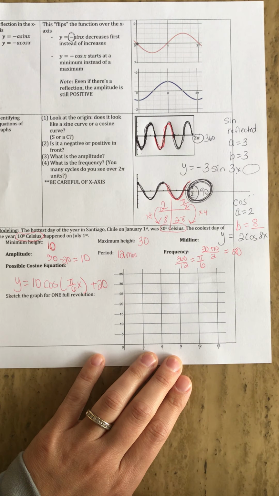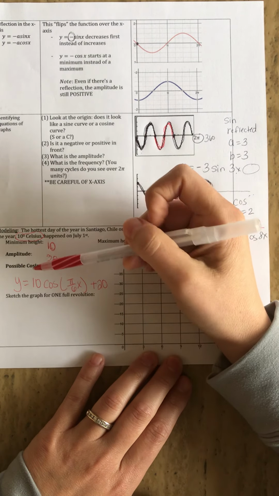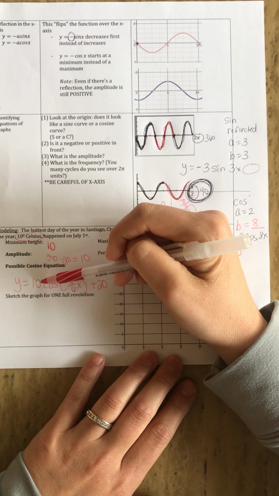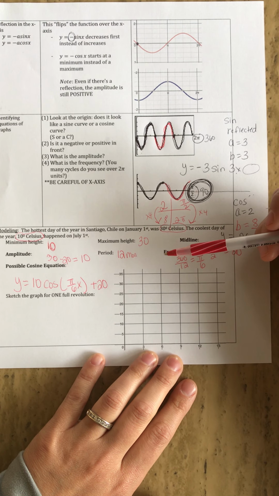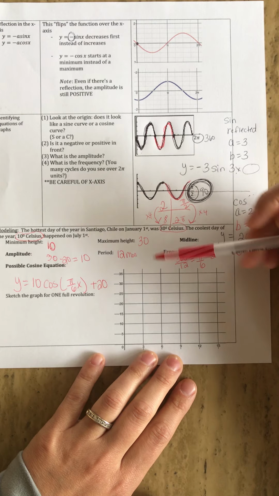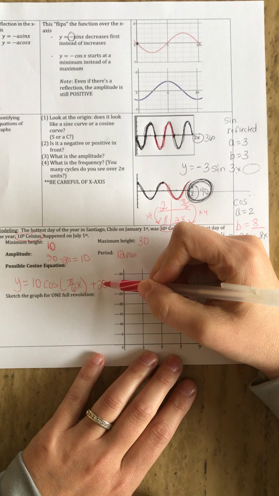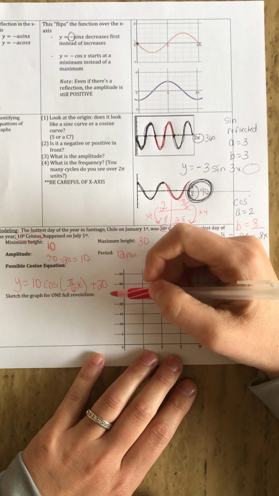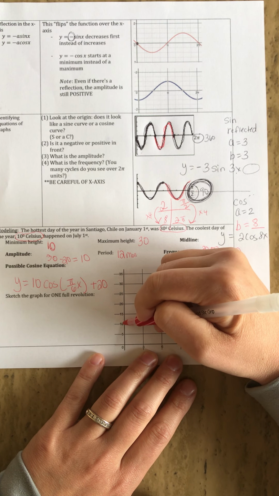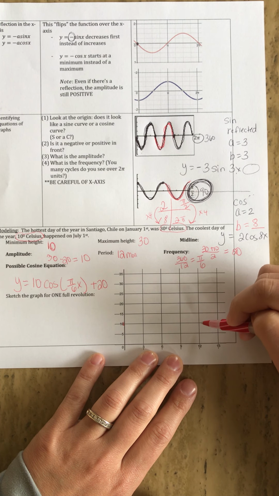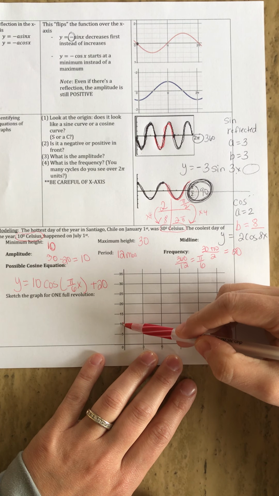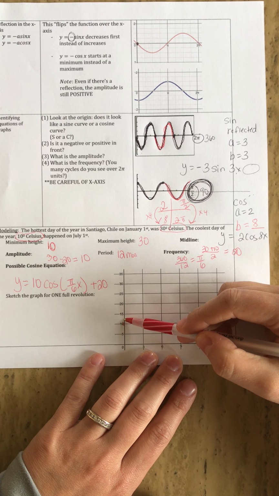So you guys realize that cosine, you're going to start at your amplitude and end at your amplitude. But then we're going to be moving it up 20. So you're going to start here, for example, and you're going to end there. But you're going to be moving everything up 20.